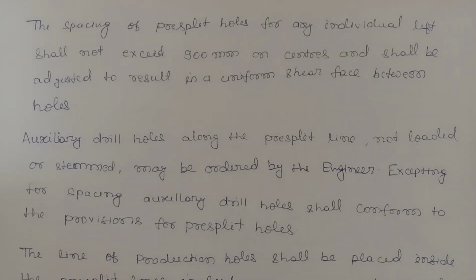Auxiliary drill holes along the pre-split line, not loaded or stemmed, may be ordered by the engineer, excepting for spacing. Auxiliary drill holes shall conform to the provisions for pre-split holes.